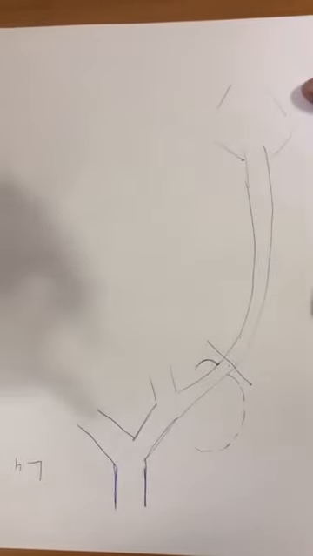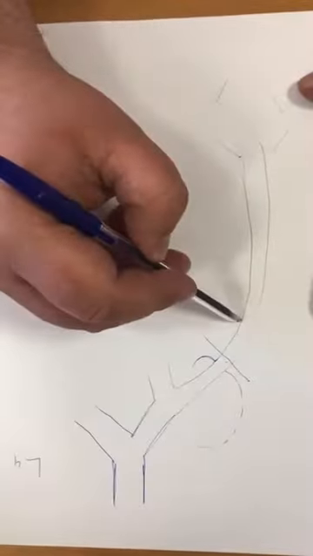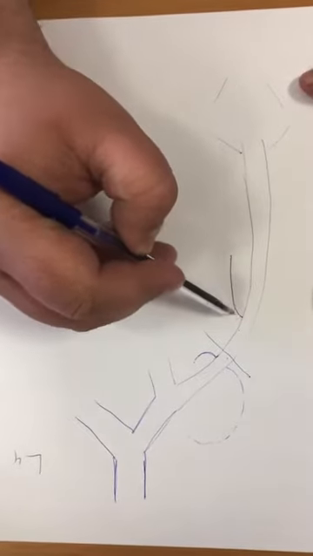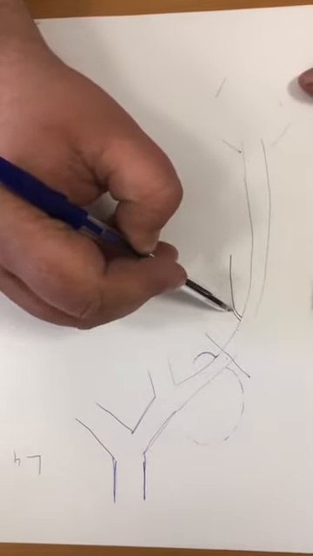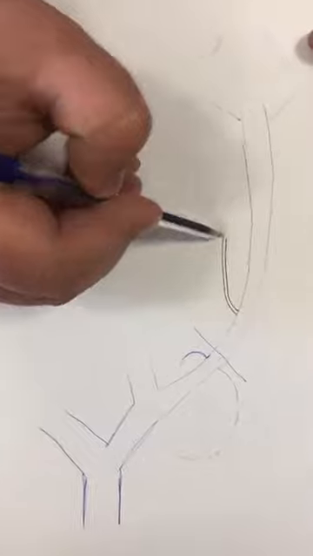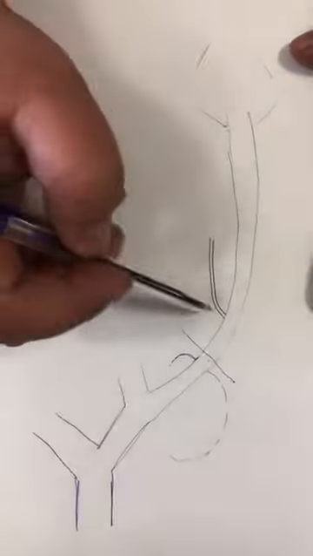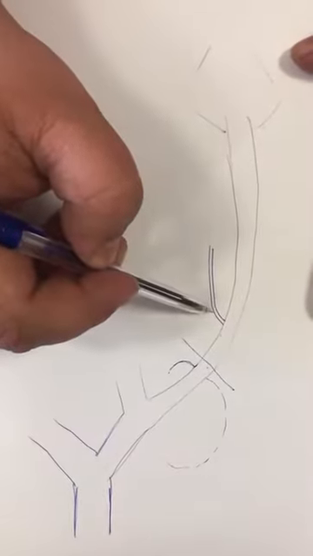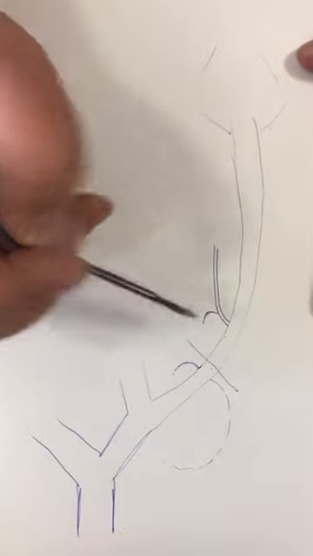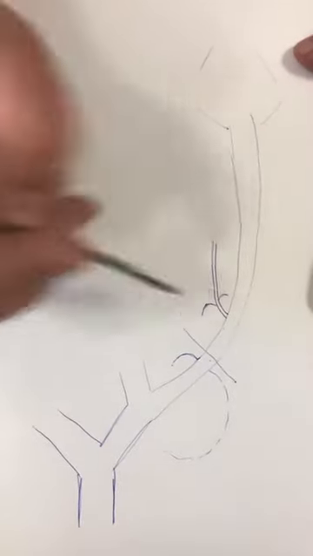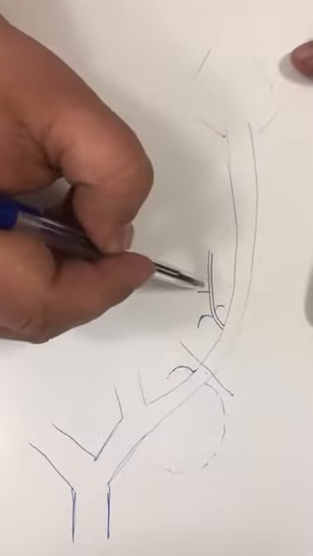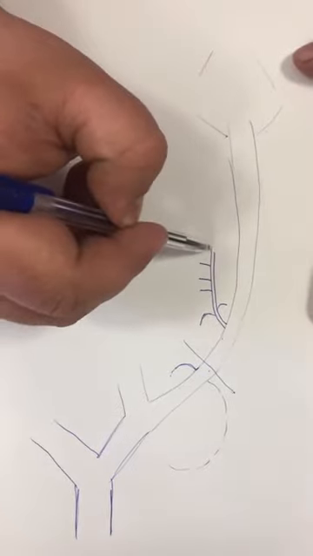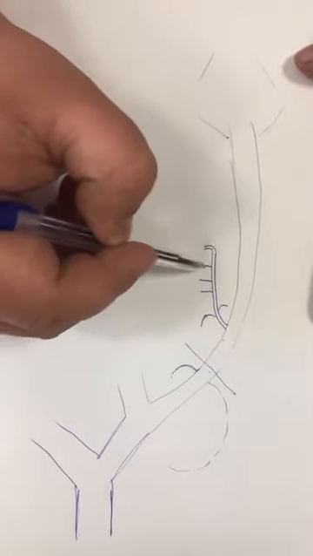Femoral artery. The largest branch of femoral artery is the deep artery of the thigh, arteria profunda femoris. And arteria profunda femoris usually gives arteria circumflexa femoris medialis and lateralis, and arteria perforantes, 3, sometimes 4.